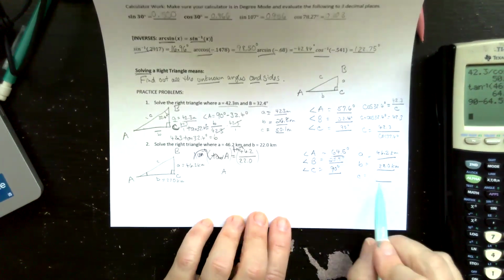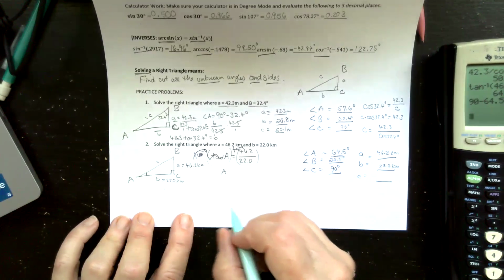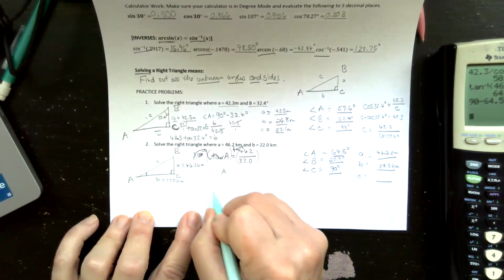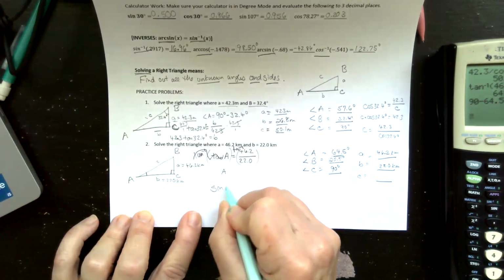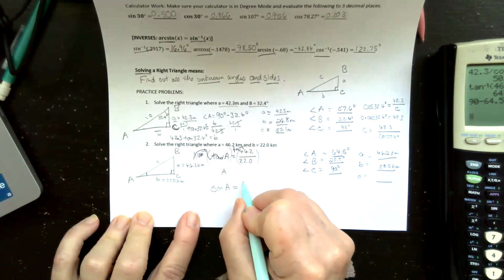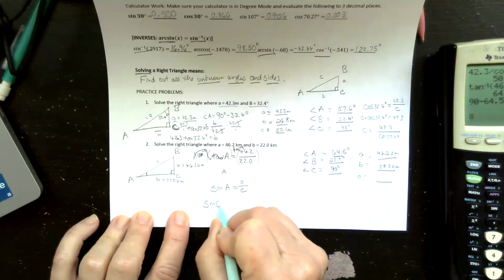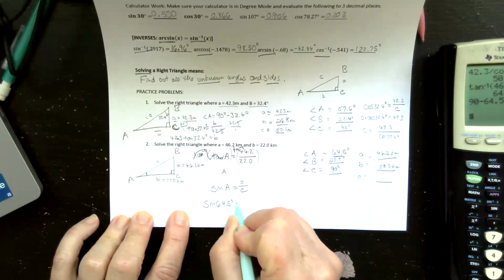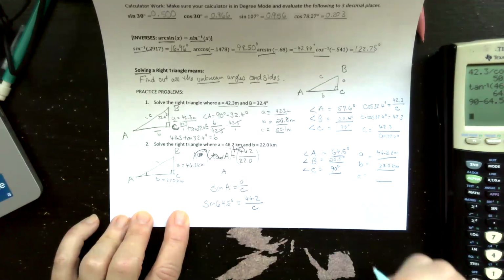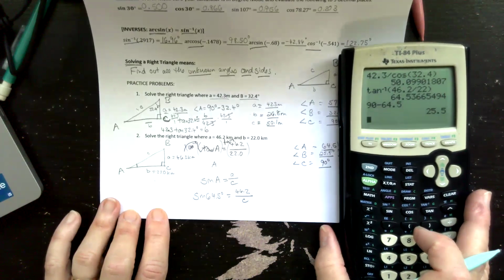Okay, and now if I want to find C, I'm going to use a trig function. Let's stick with A. Let's say that the sine of A is equal to opposite little a over C. So that means that the sine of 64.5 is equal to opposite 46.2 over hypotenuse. Again, you could have chosen a different trig function. There's lots of information you could use to get this.